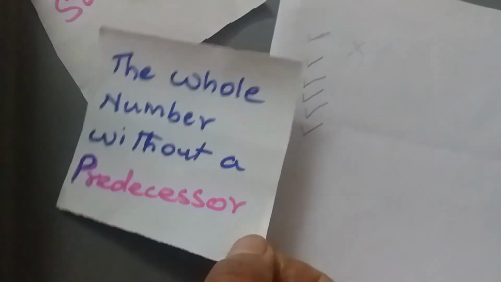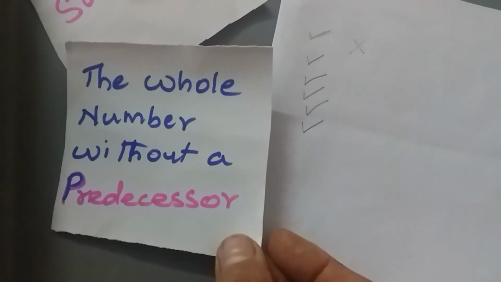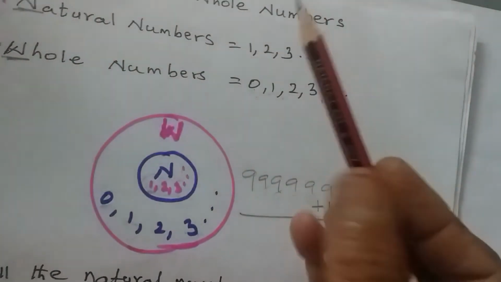What is a predecessor? Which comes just before. Got it? Shall we check the answer whether we are right or wrong? Whole number without a predecessor. A whole number which doesn't have a predecessor. It is 0. How? We'll check it.